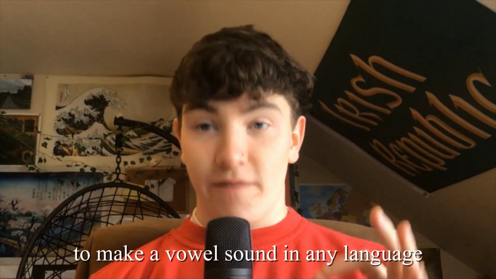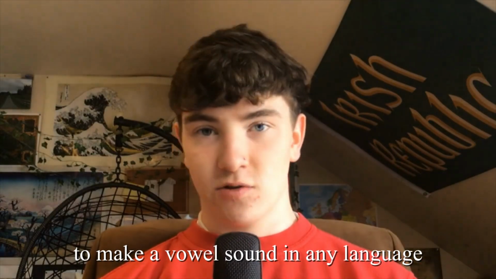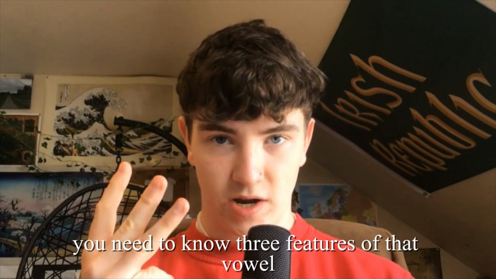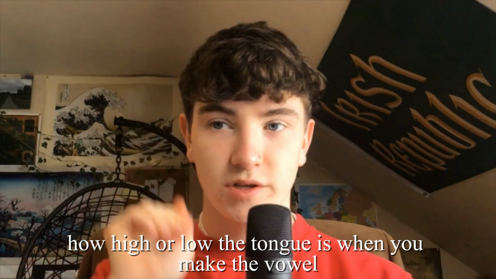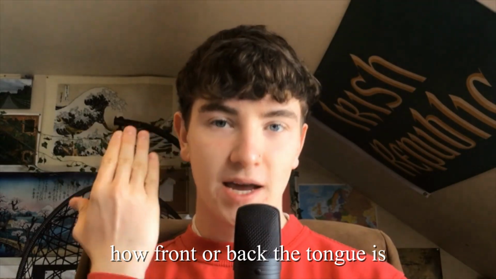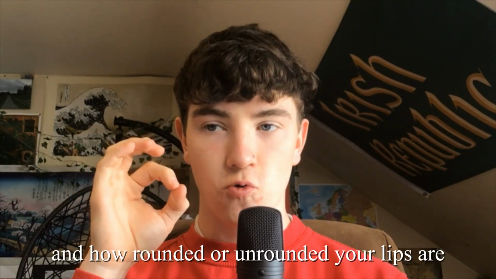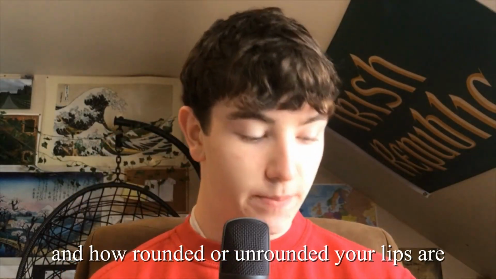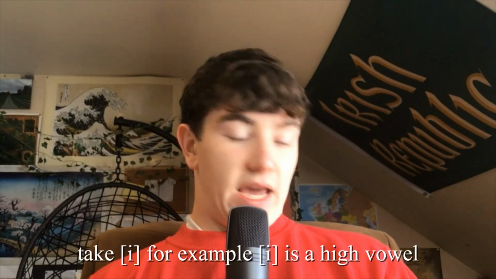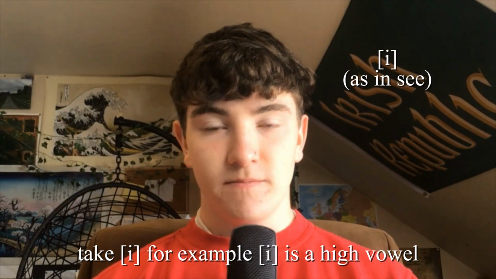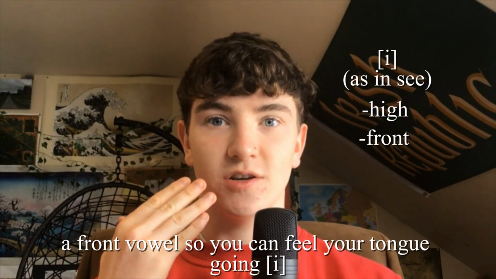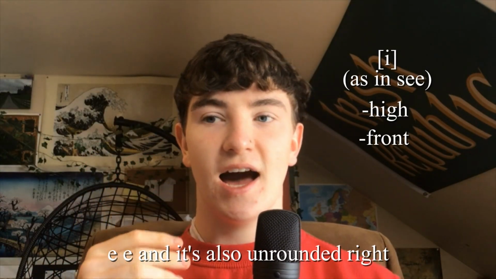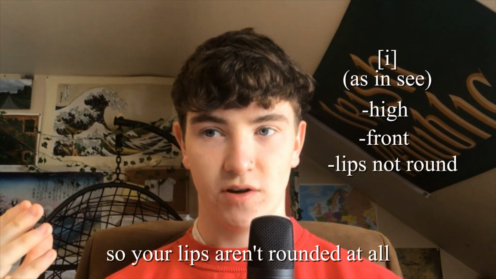To make a vowel sound in any language, you need to know three features of that vowel. You need to know three things: how high or low the tongue is when you make the vowel, how front or back the tongue is, and how rounded or unrounded your lips are. Take E, for example. E is a high vowel, a front vowel, so you can feel your tongue going E, E, E. And it's also unrounded, right? So your lips aren't rounded at all.